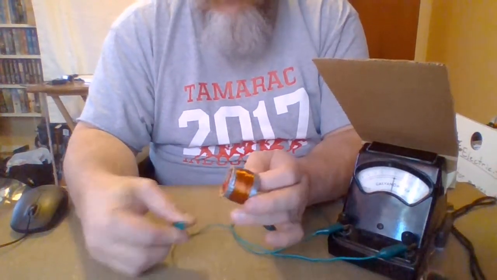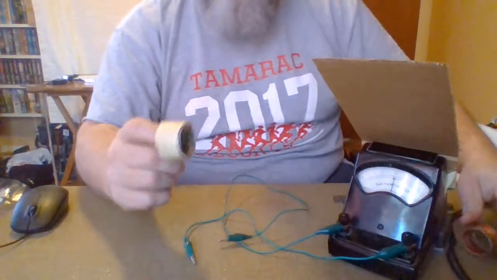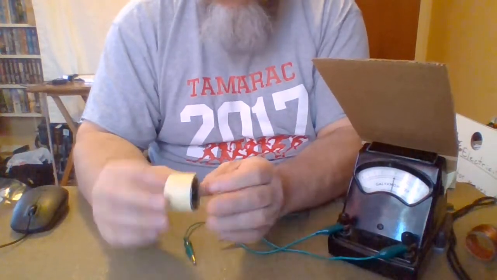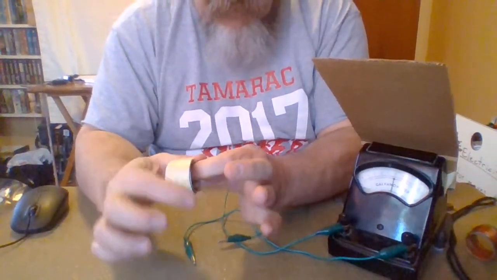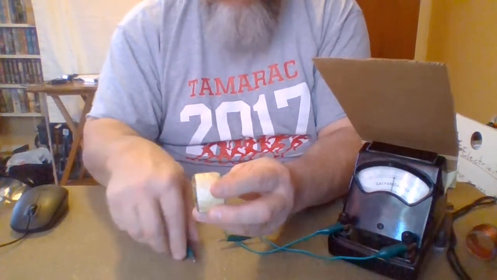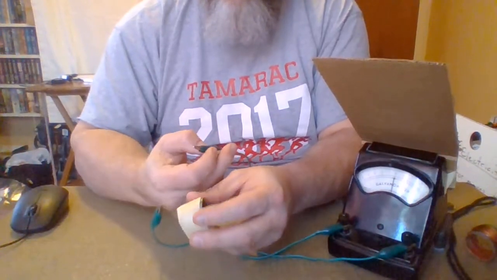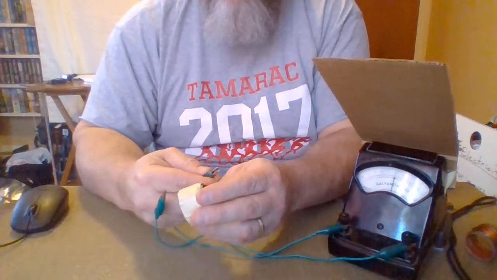Watch what happens when I increase the amount of wire. Now you can't see it, but the reason you can't see it is I've had to wrap masking tape around this so that the wire doesn't come flopping off. But I've got about 200 wraps of wire on this particular coil.